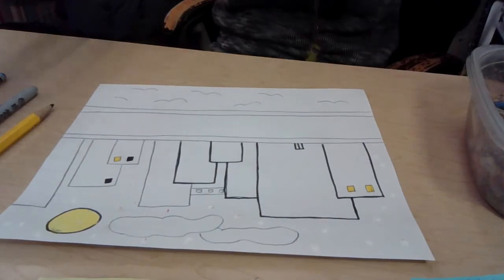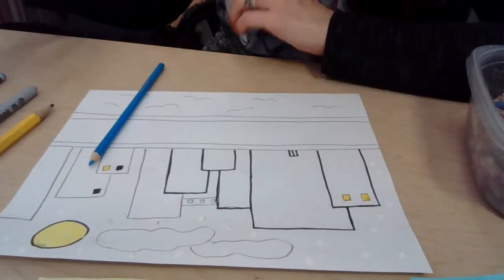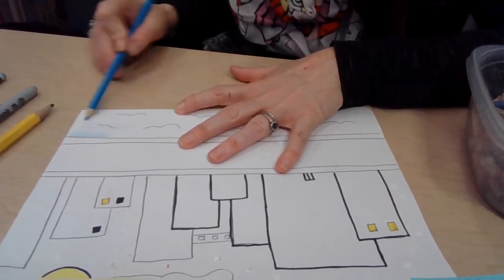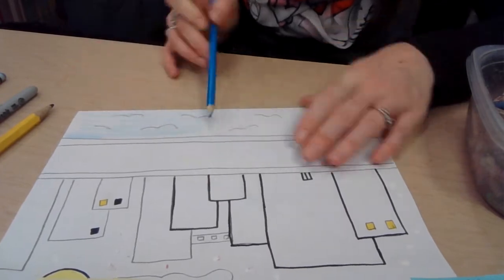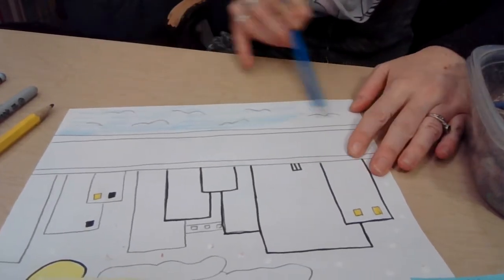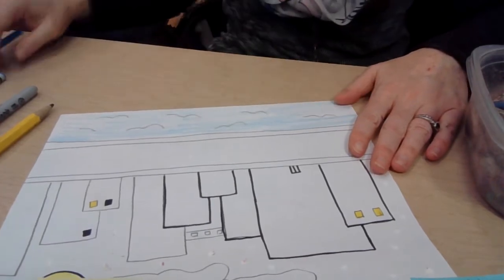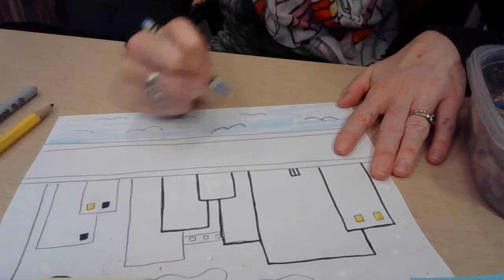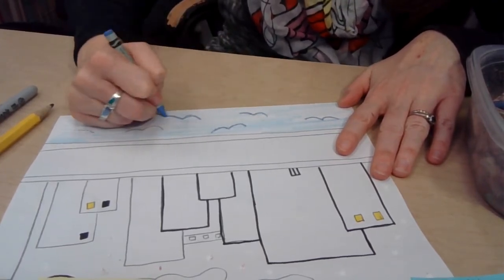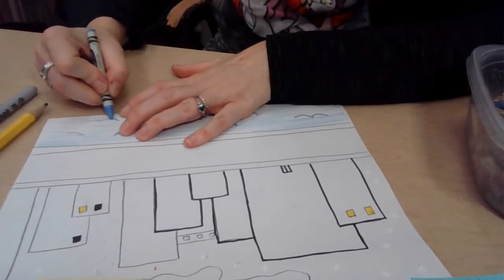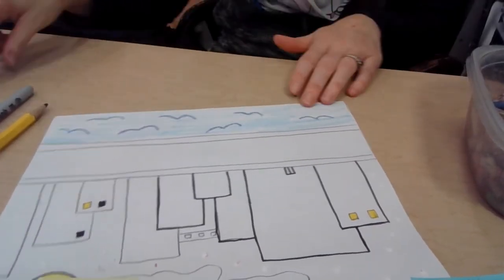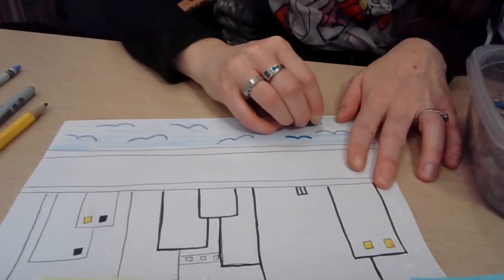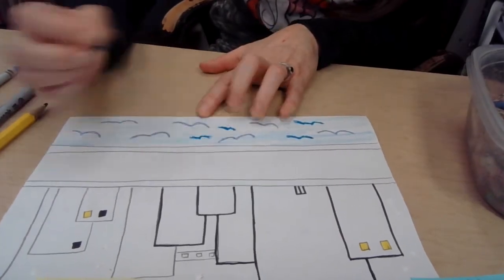Okay. I can try color pencils. Maybe I want to color my water partially with color pencil. Maybe I want to try overlapping with some crayon for a wax resist. Okay. And then, there we go. Maybe I'll add some dark blue. This is an oil pastel. Then I can also paint.